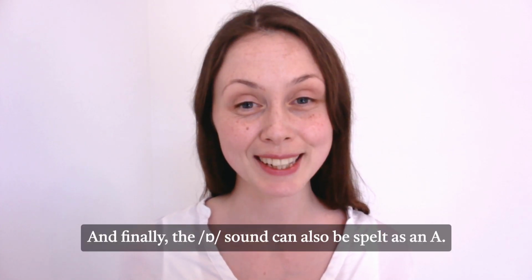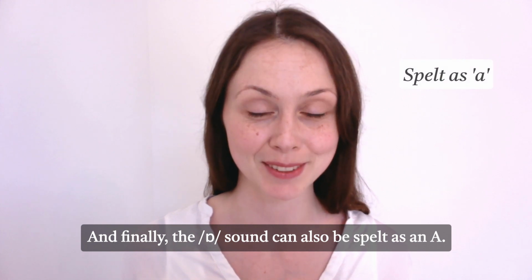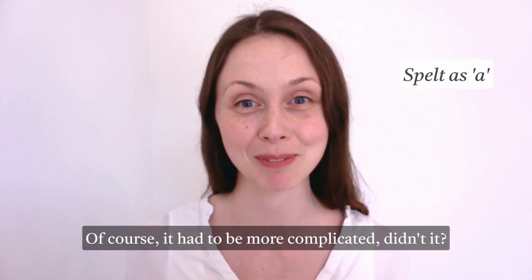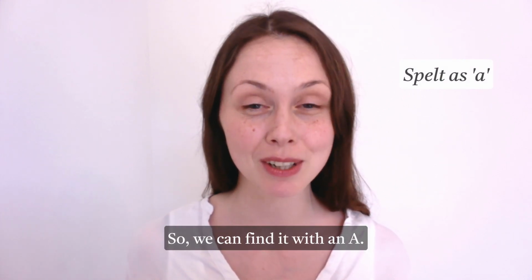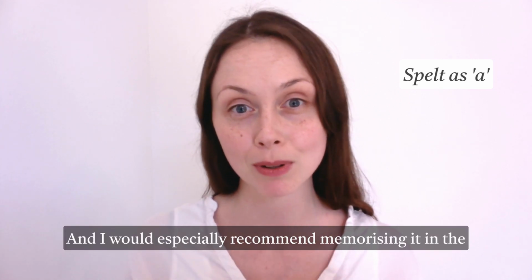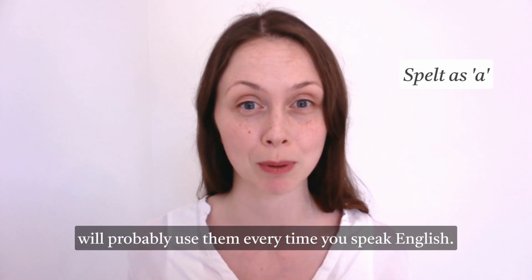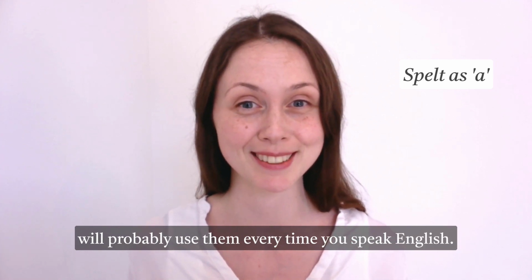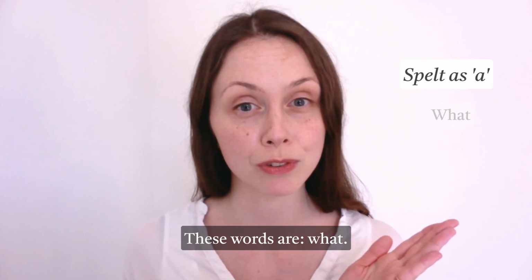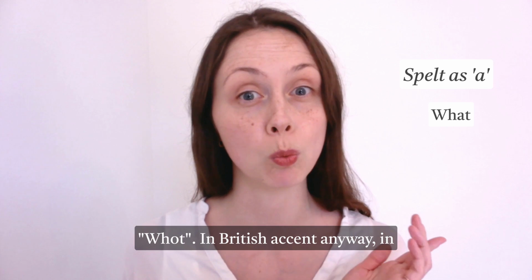And finally, the O sound can also be spelt as an A. Of course, it had to be more complicated, didn't it? So we can find it with an A, and I would especially recommend memorizing it in the following words just because they're so common and you will probably use them every time you speak English. These words are what. So it's spelt with an A but sounds like an O. What.